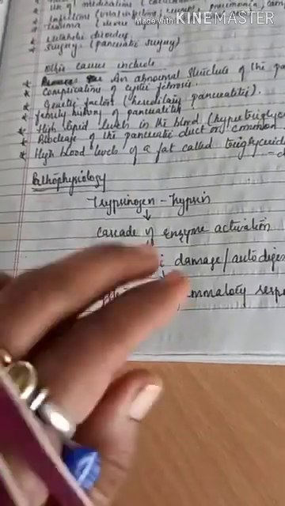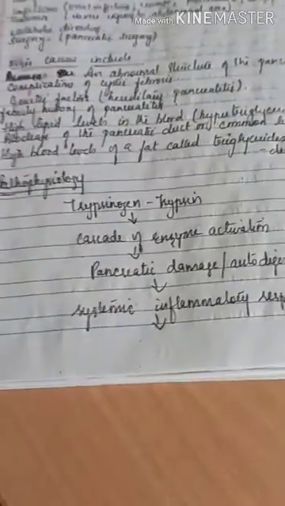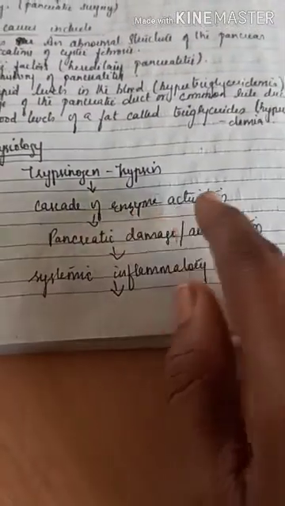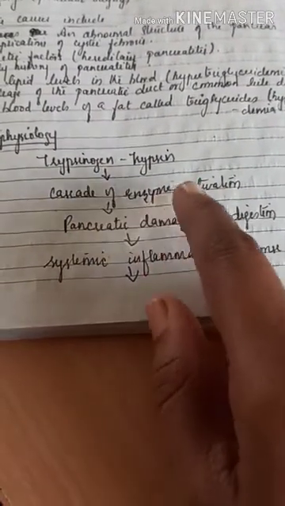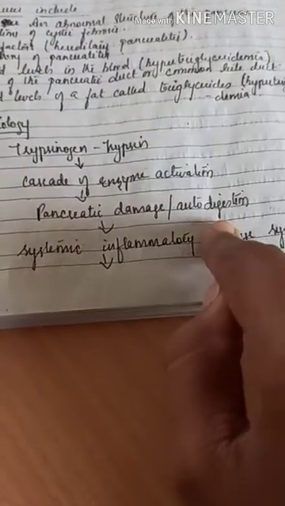Next is the pathophysiology of acute pancreatitis. Mainly it involves trypsin, which releases a cascade of enzyme activation. Due to this, pancreatic damage or autodigestion occurs.